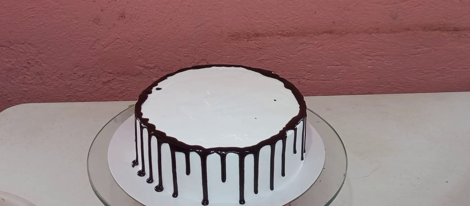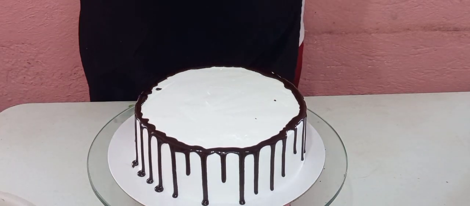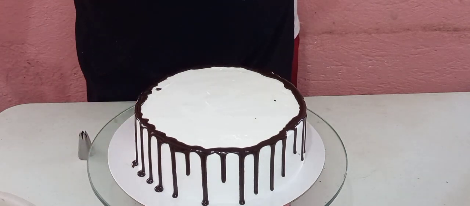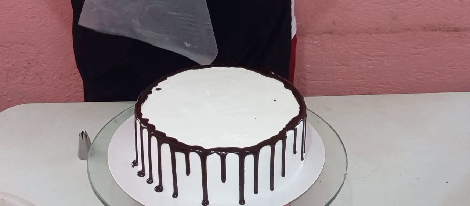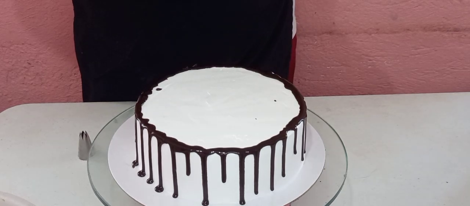Once the chocolate set, combine whipped cream and the remaining melted chocolate, just like what we did for the fillings of the cake, so that we can make swirl on top of the cake. Get another piping bag.